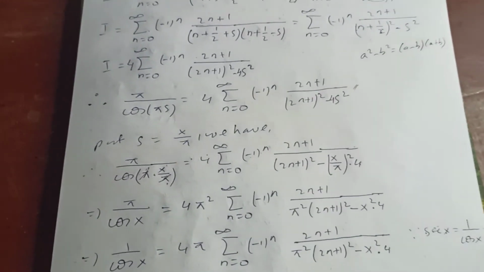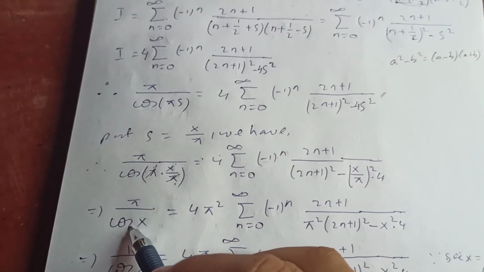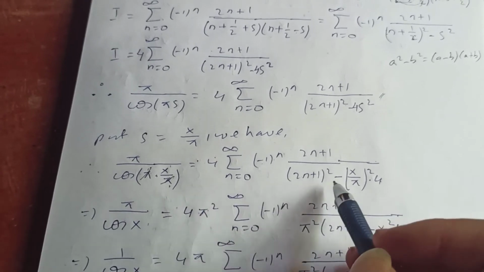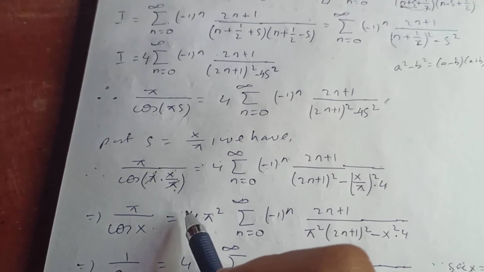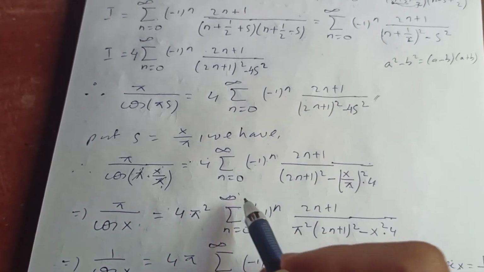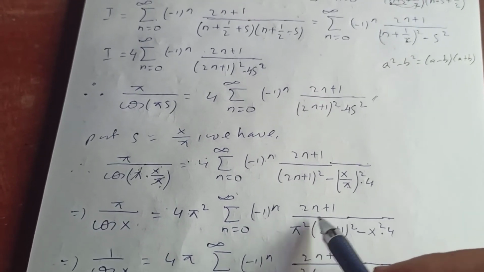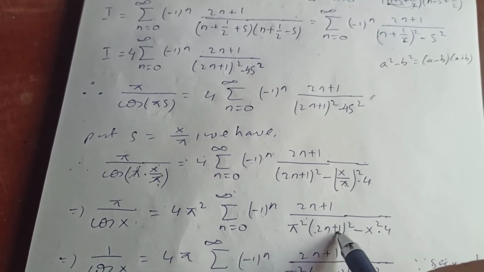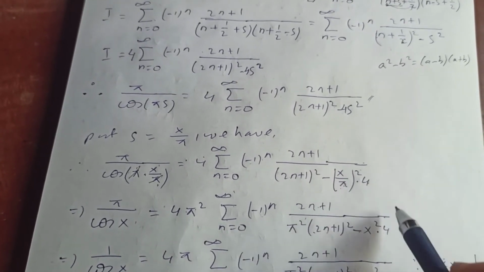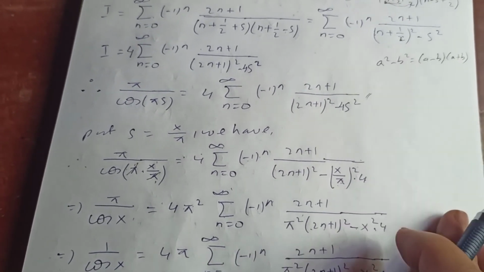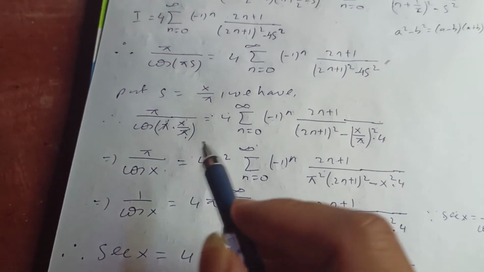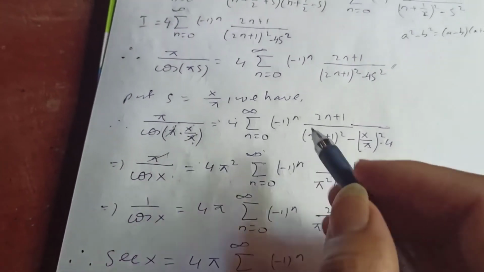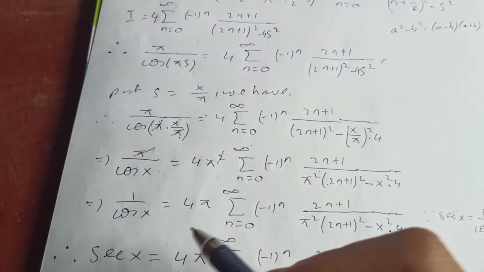So you get pi over, cancel out, so cos x is equal to 4 pi square. So this pi square will become here 4 pi square sum from n equal to 0 to infinity minus 1 to the 2n plus 1 upon this pi square will be coming here again. So pi square 2n plus 1 whole square minus x square into 4, okay, x square into 4. Therefore this pi and here 1 pi will get cancelled, right?